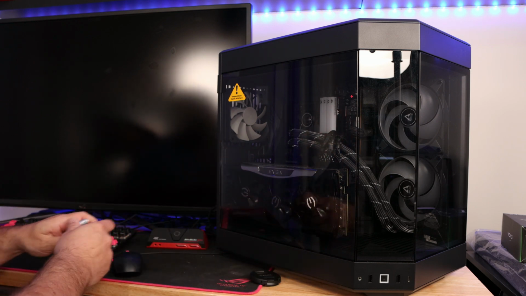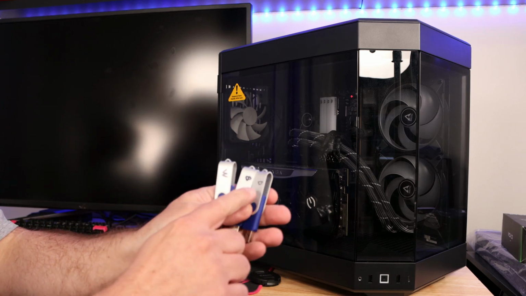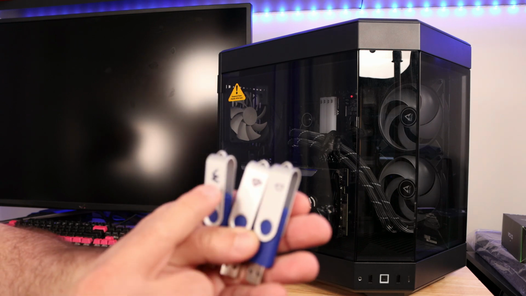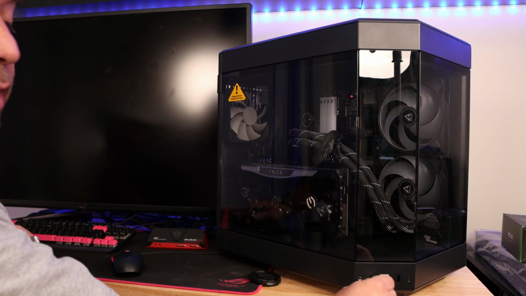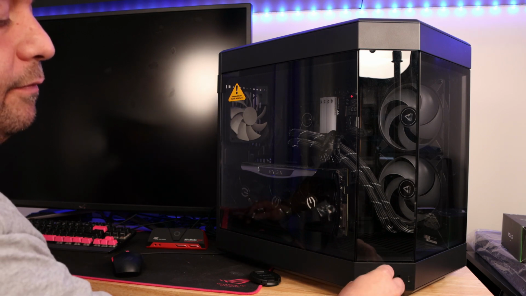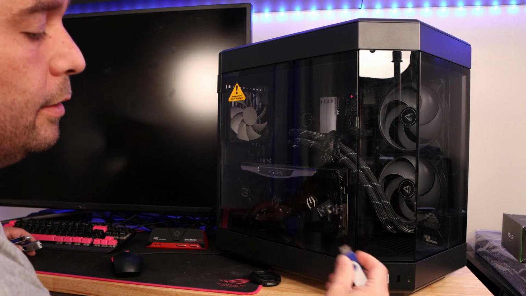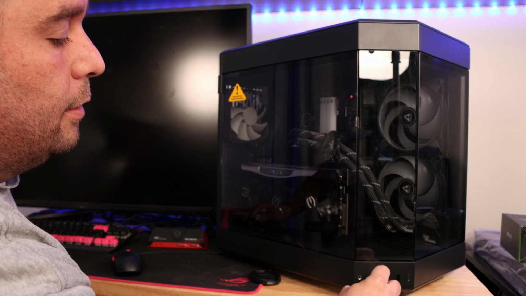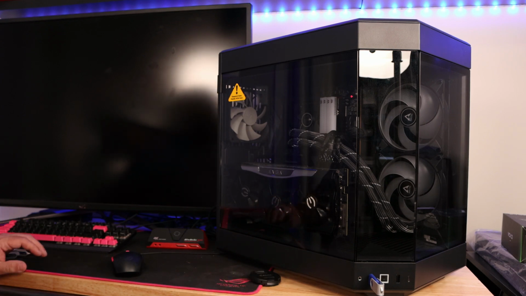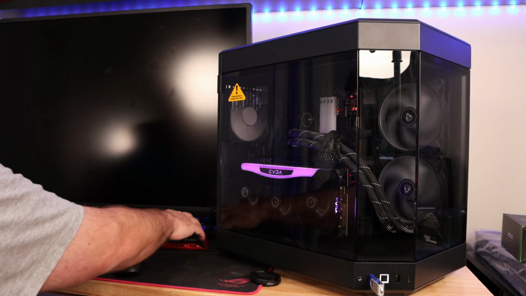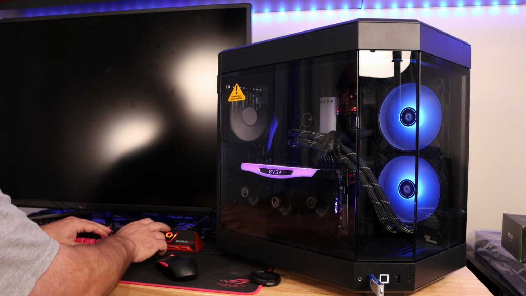Now, all three of the thumb drives I've used are the same, so I've just labeled them: drivers, BIOS, and Windows. Going to go ahead and plug in the BIOS one first. How is it every time you plug it in it's wrong? Okay. Then we're going to turn on the system, and then we'll start tapping the delete key to go into the BIOS.